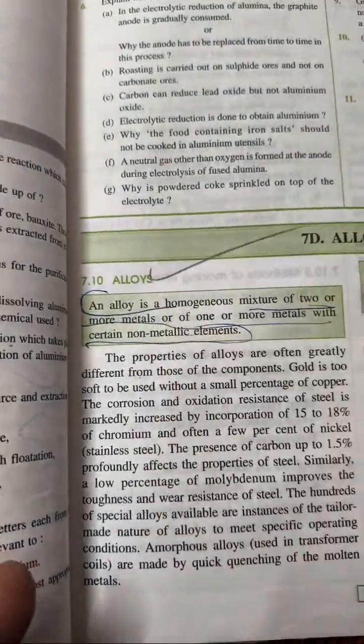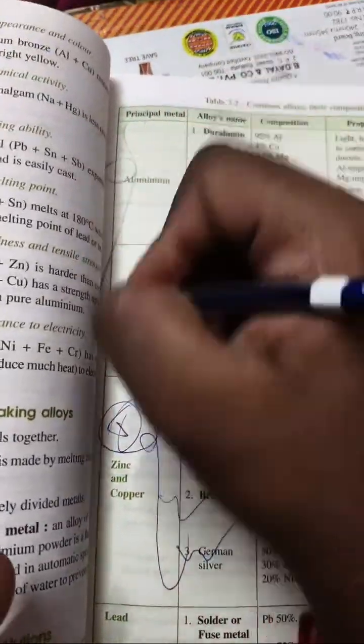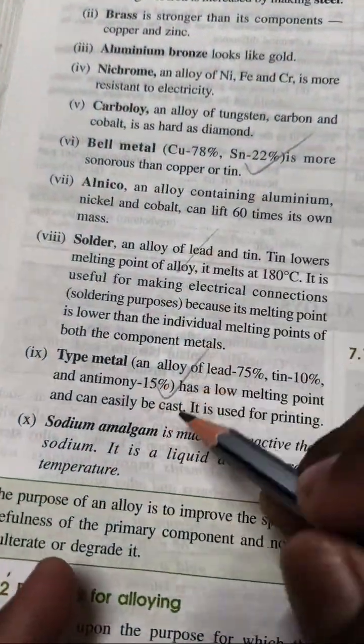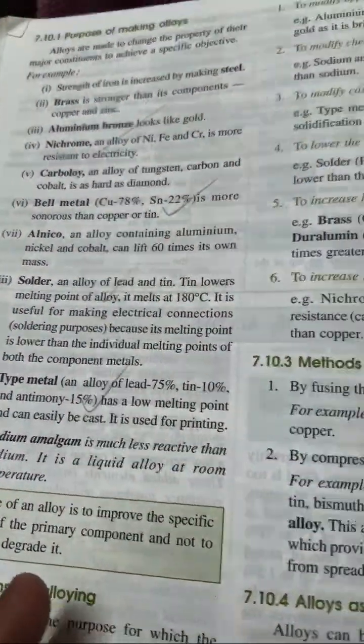What is an alloy? Alloy definition. What is amalgam? What is dental amalgam? Composition you should learn, very important. All compositions can come, and from here bell metal, solder, type metal, and nichrome, very important. In heaters nichrome is used.